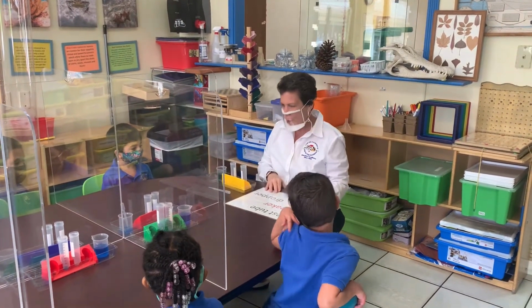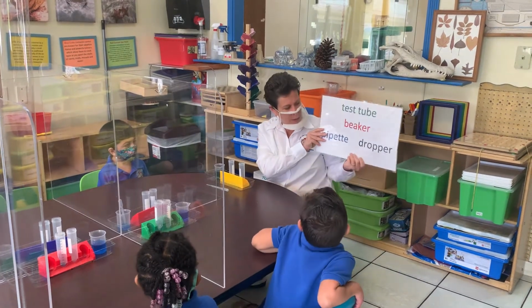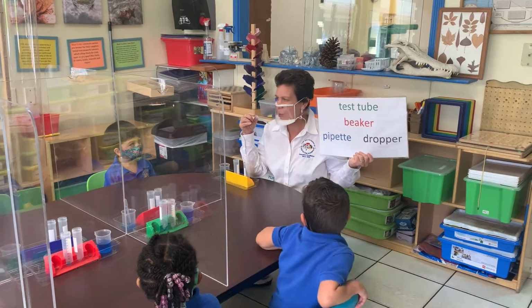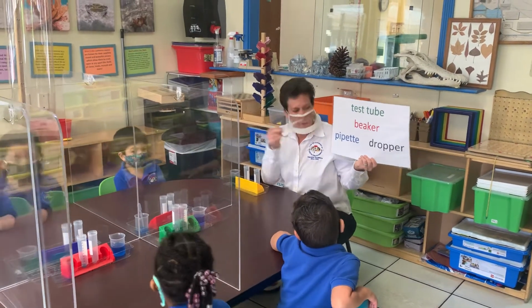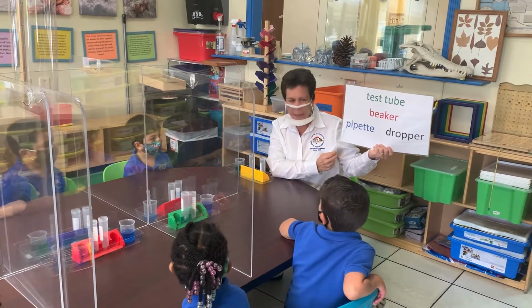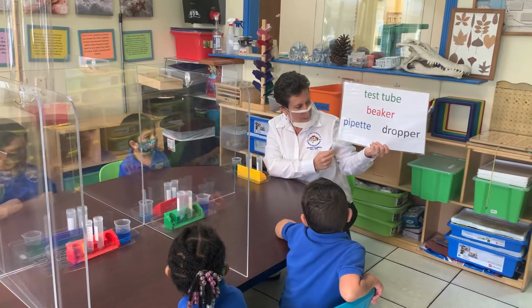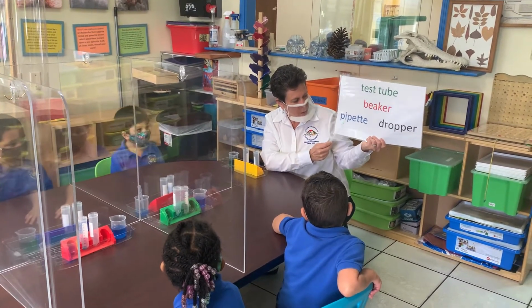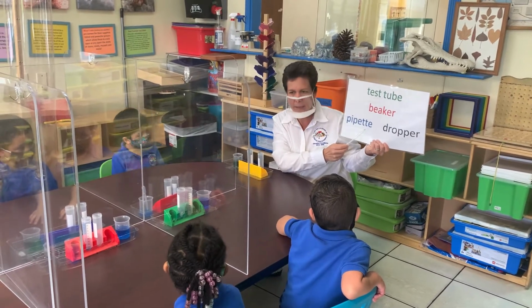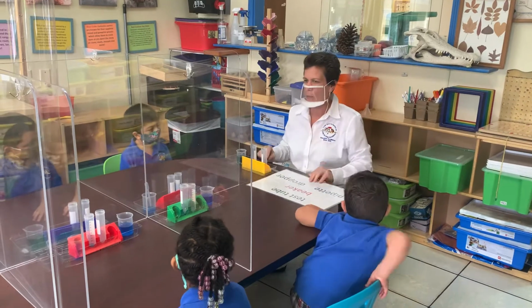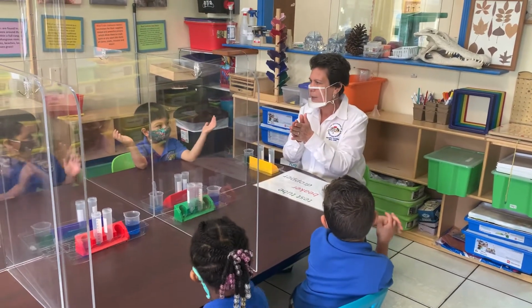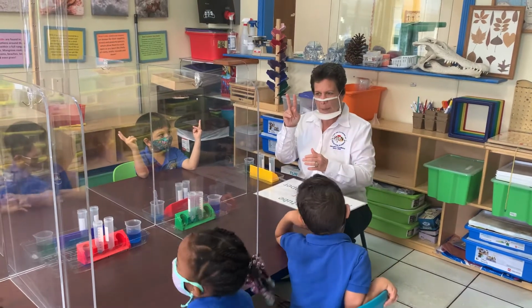I'm going to show you one more tool that scientists use. This is called a pipette. Can you say pipette? Pipette. And what letter does pipette start with? P. Let's count the letters in the word pipette. 1, 2, 3, 4, 5, 6, 7. How many syllables are in the word pipette? Let's see. Pipette. 2 syllables in pipette.